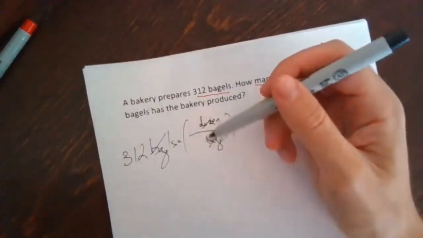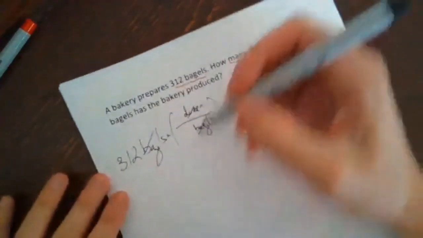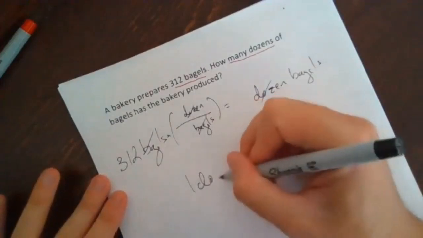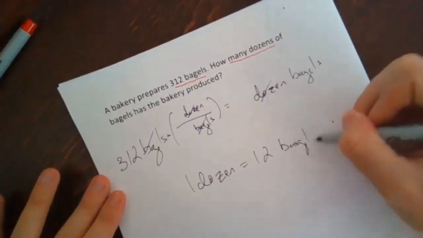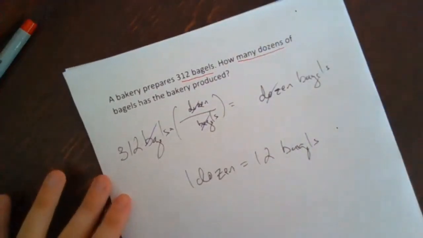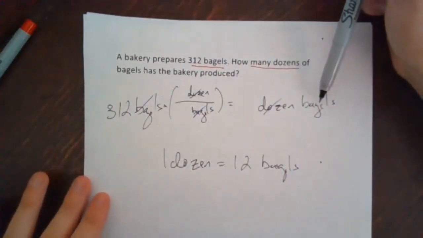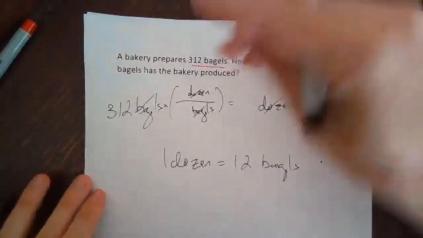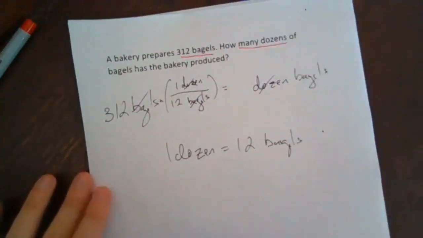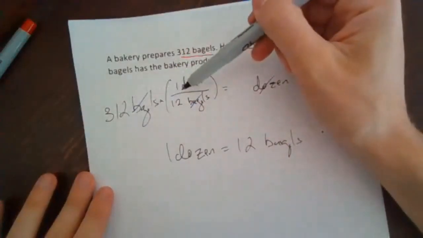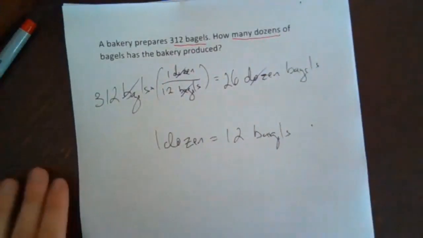So the question is, what is the definition or the conversion between dozens and bagels? And we know this is just based on the definition of a dozen. 1 dozen is 12 bagels. And so we can see that what we're doing is changing from counting individual bagels to counting bagels by group. And so the conversion factor there is going to be a question of how big is your group. It is 12 bagels for every 1 dozen. So we're going to do 312 times 1 divided by 12, which gives me 26 dozen bagels.